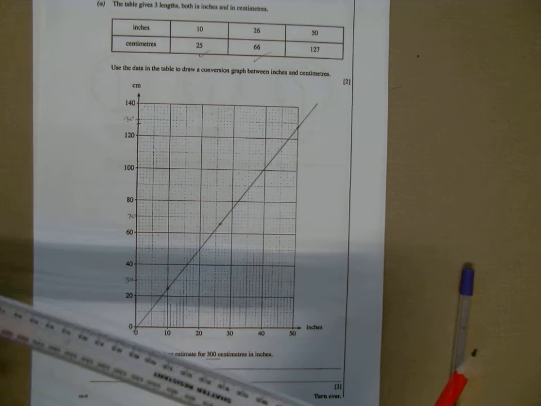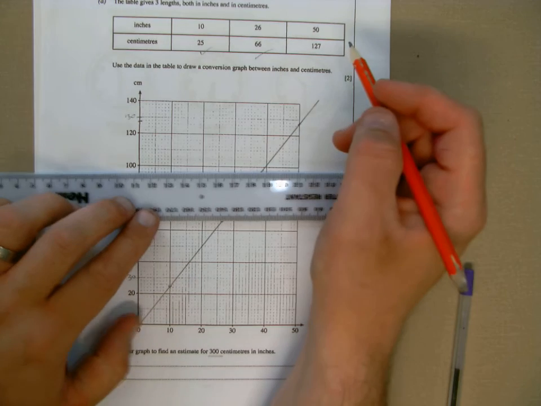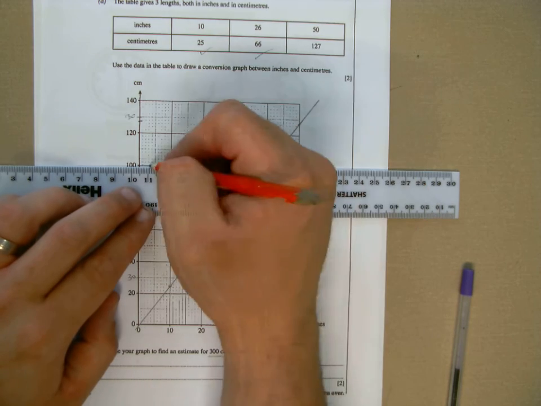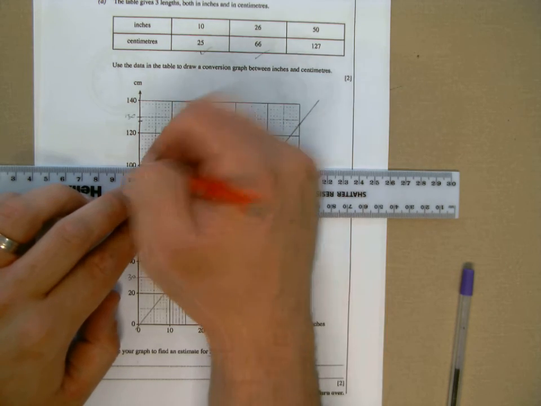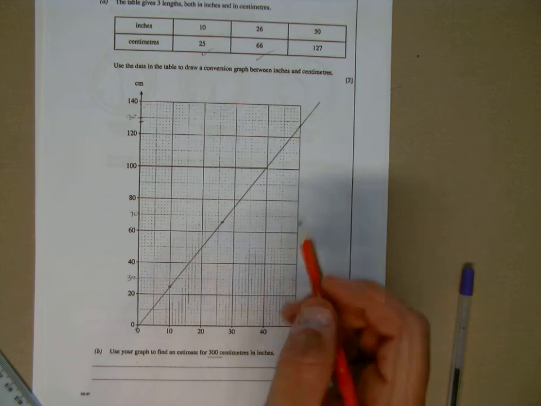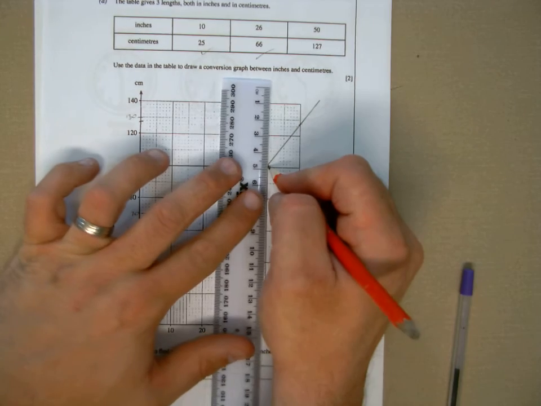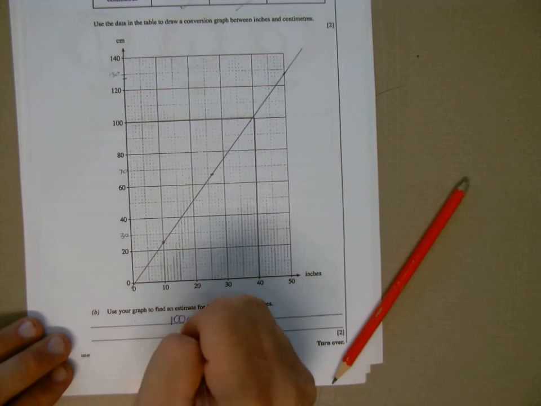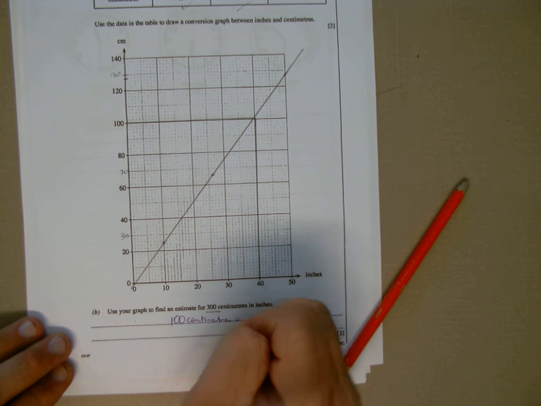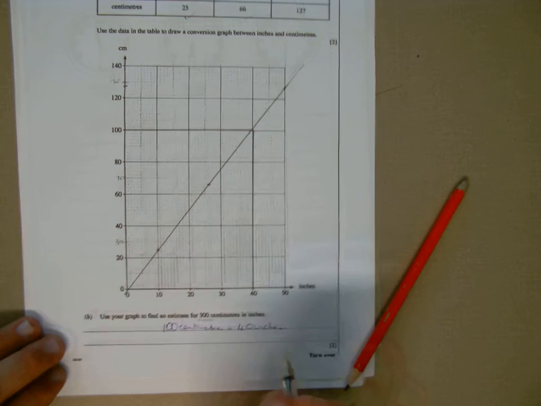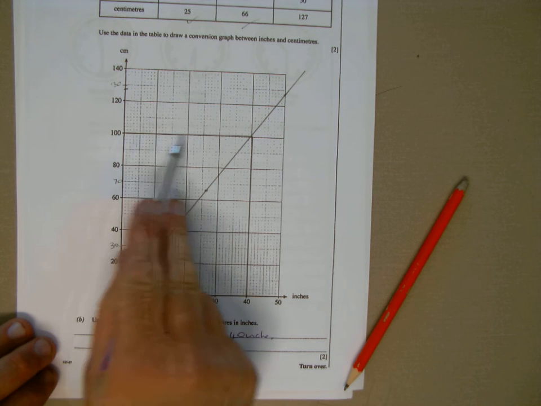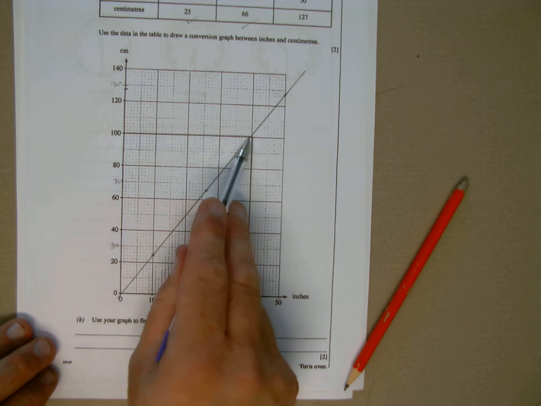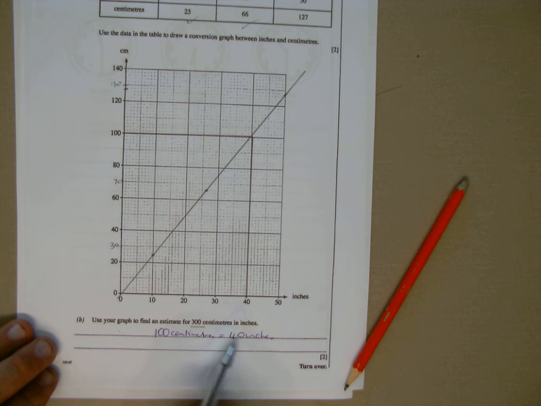Because we know, for instance, 100 centimetres. So I could do 100 centimetres here. Let's have a look. Okay, 100 centimetres happens to be, let's read down, 40 inches. Well, we can scale up from there. So all I did was I drew a line across from 100 on the centimetre scale till it hit my conversion graph. Draw a line down then to read what it is in inches, and it's 40 inches.